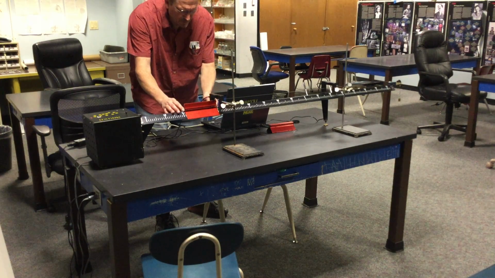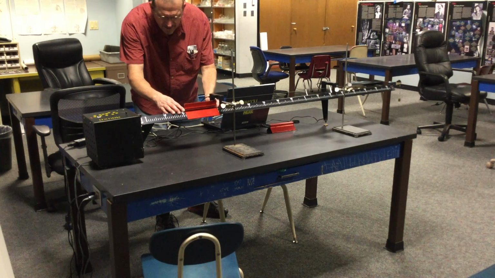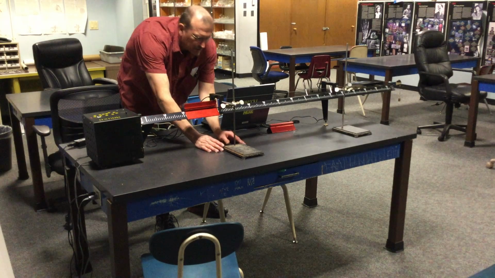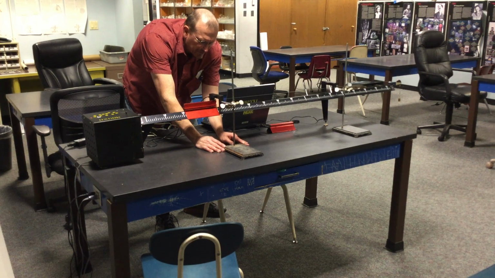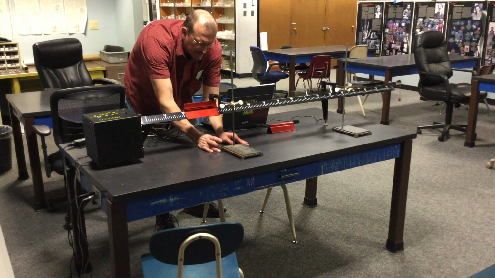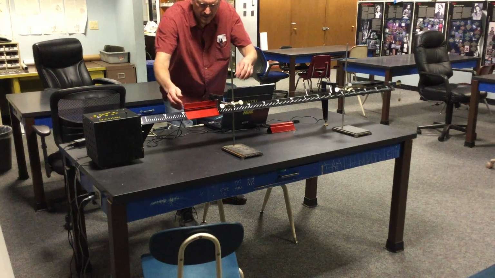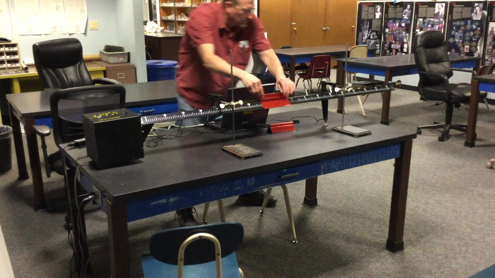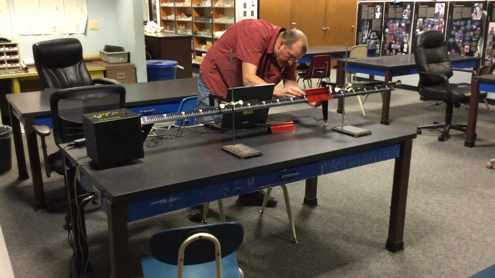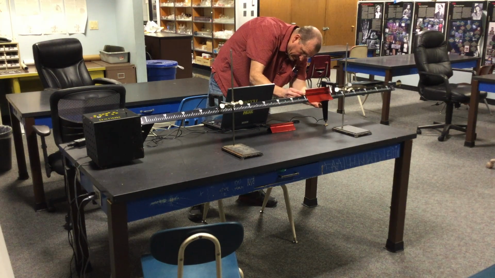Okay, so what I've got to do here is very carefully move this thing around until the photo gate is just where I want it. All right, we got it there. Now, what we want to do is bring it right here.